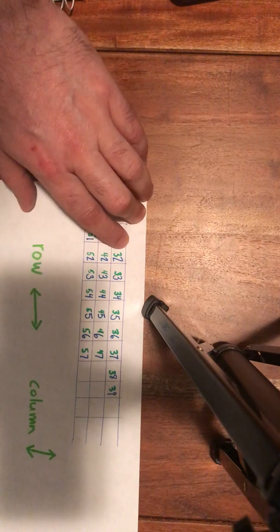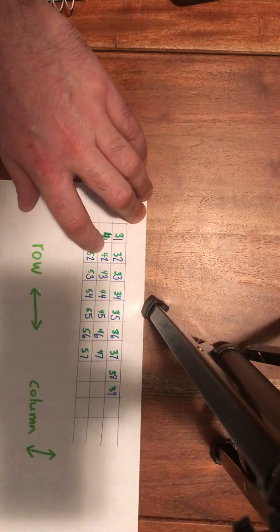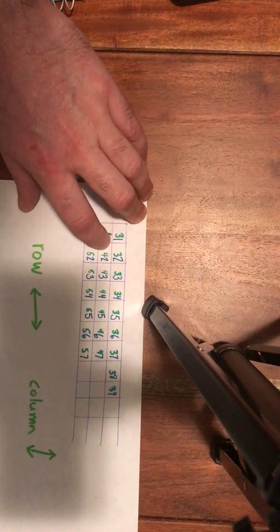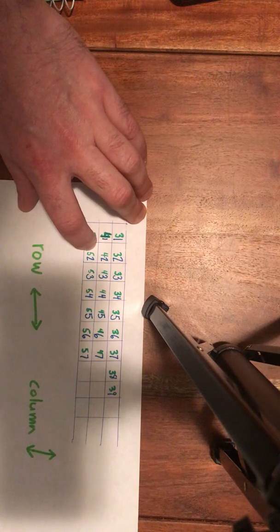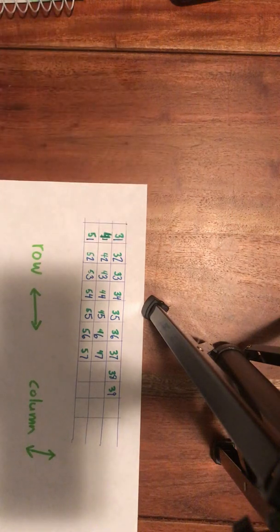That's right. Now the tens digit is changing by 1, and the ones digit stays the same. As I go down, the tens digit increases by 1: 3, 4, 5 tens. As I go up, the tens digit reduces by 1: 5 tens, 4 tens, 3 tens.